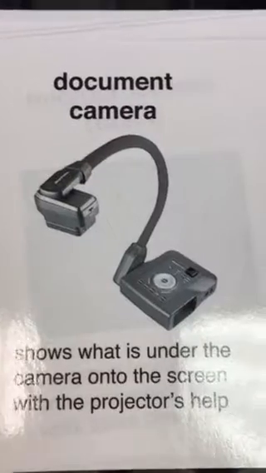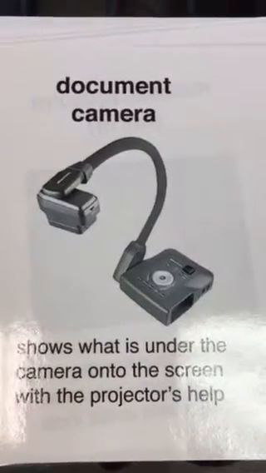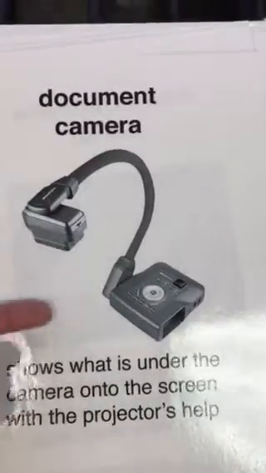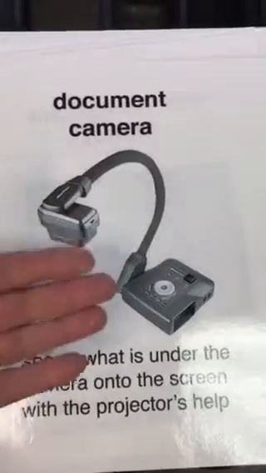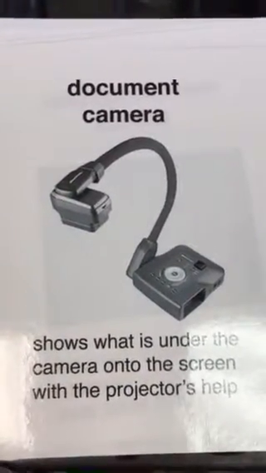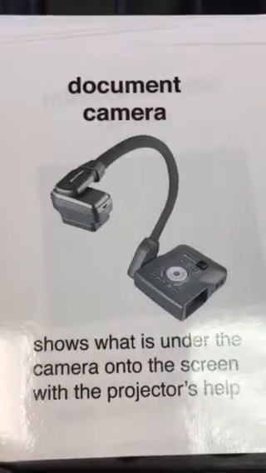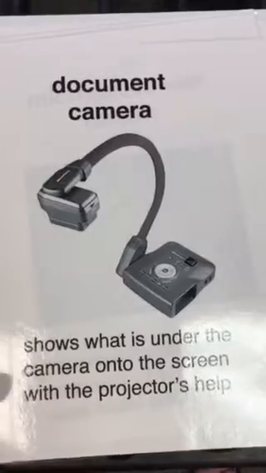A document camera. Now we do not have one of these in the library, but you most likely have one in your classroom. It's a camera that shows the documents underneath it. So it shows what's underneath the camera onto the screen with the help of the projector. If you don't have a projector, the only place you would maybe see it would be on the screen of your computer.